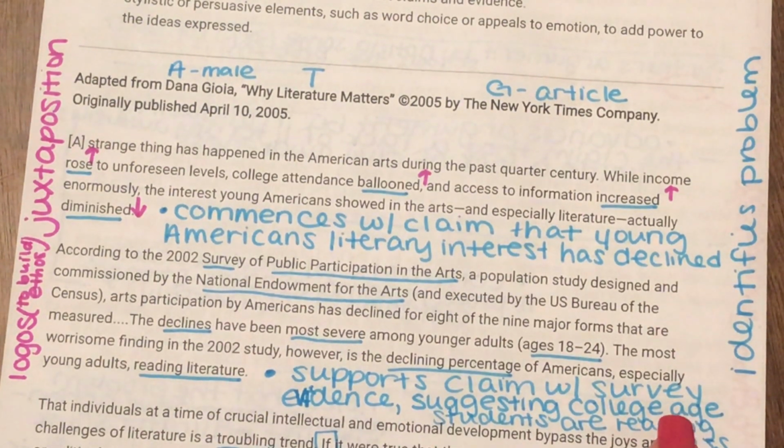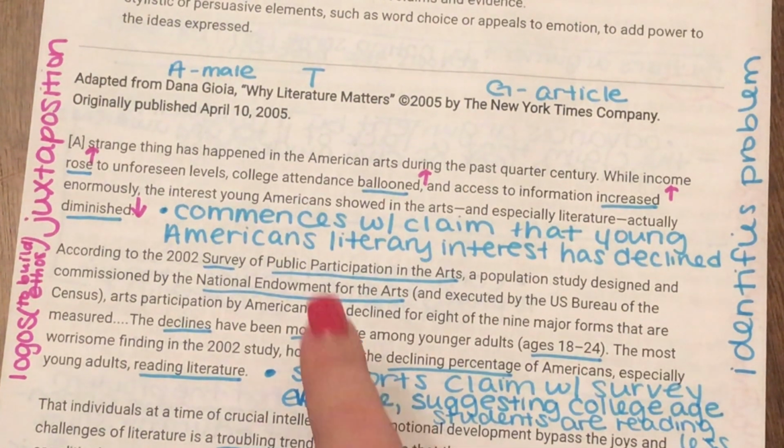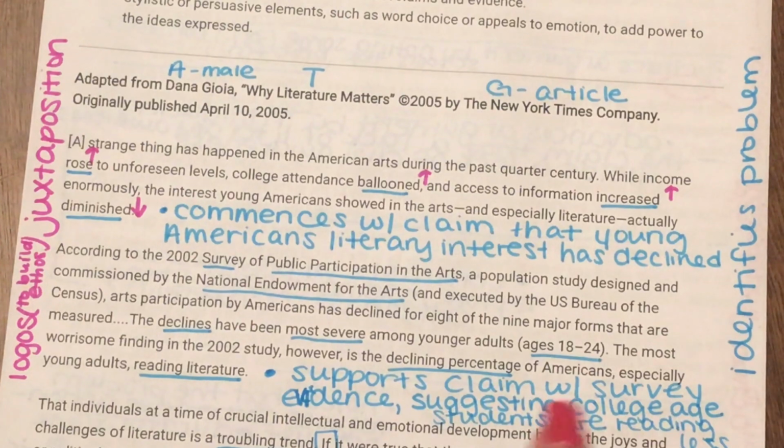So I summarized it here. When I summarize, I try to use active verb choice. So we got supports here, commences here, because I can turn these into a sentence in my essay rather quickly. So even though this might seem time consuming, if you practice this, you can get it done very quickly. So it says supports claim with survey evidence, suggesting college-age students are reading less.